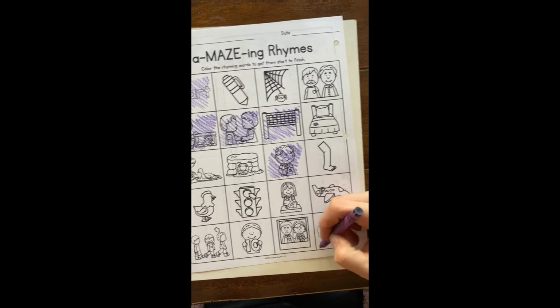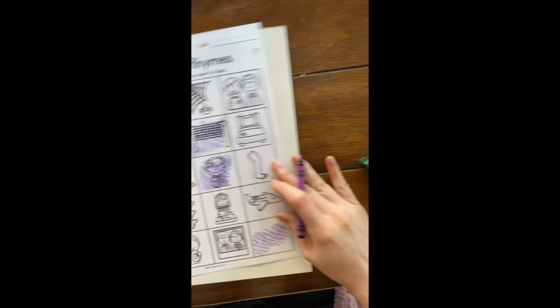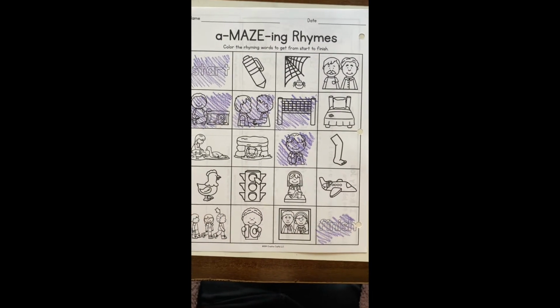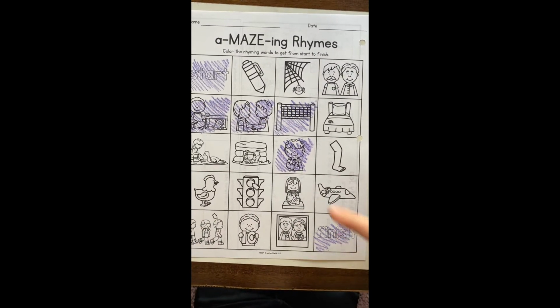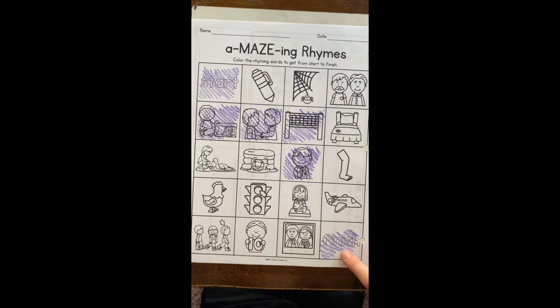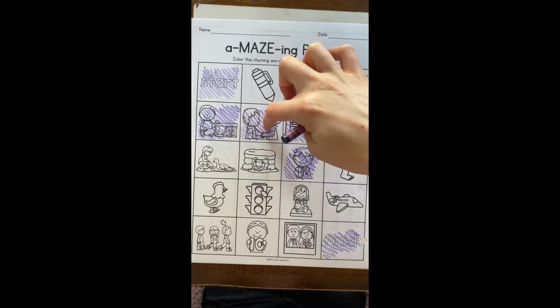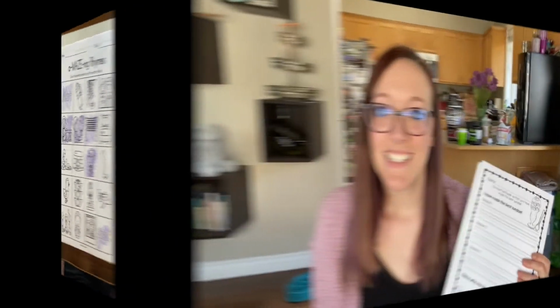So you have to get all the way over here to the finish. So you can go ahead and color your finish spot if you need to, just so you know where you're going. You've got 2 more words I'm going to tell you in order to get from the start of our maze all the way to the finish. See if you can find the other 2 words that rhyme with vet or pet, met, net, and wet.